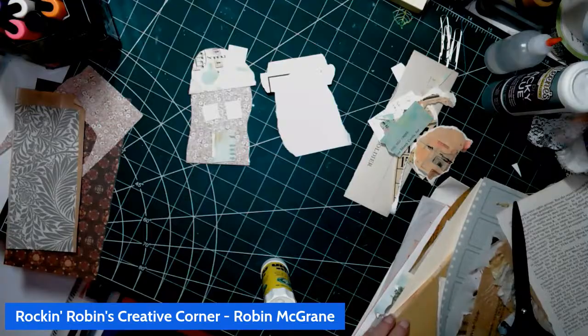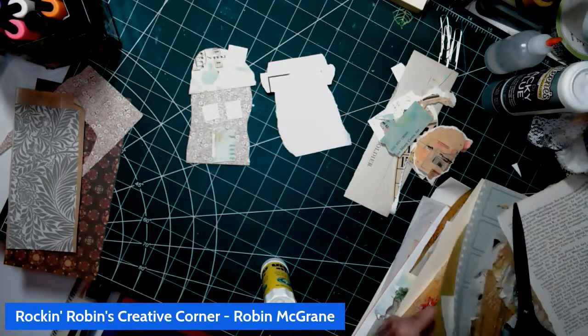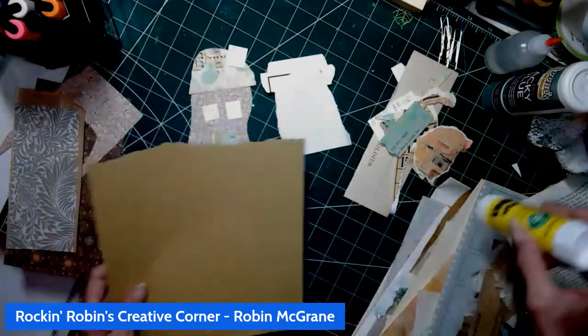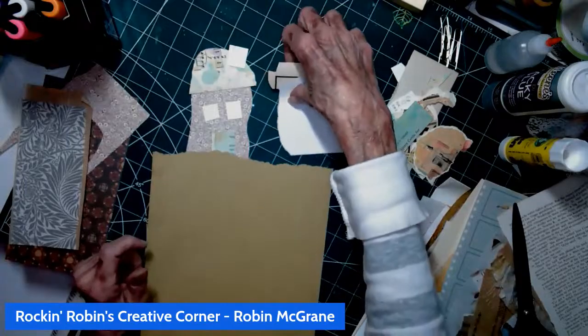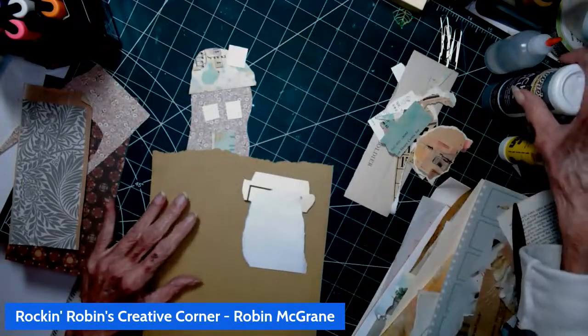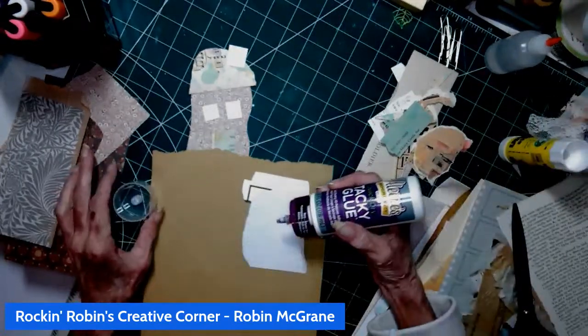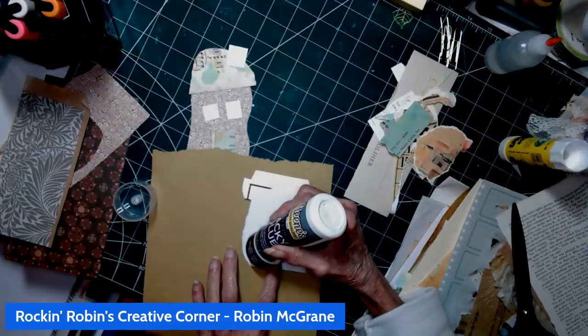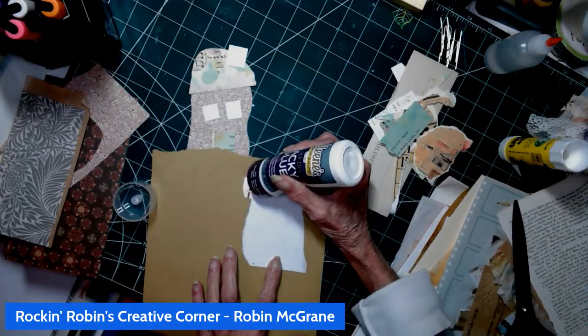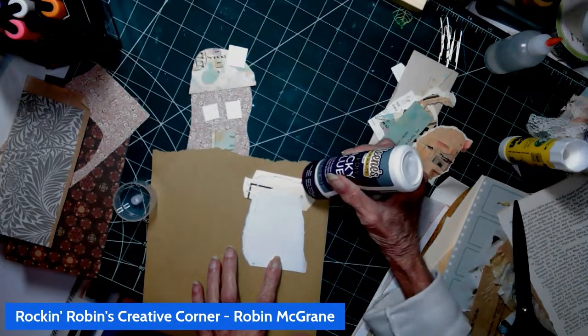I don't, but I have some straw paper. There we go. So if I take this glue, put this all on here.